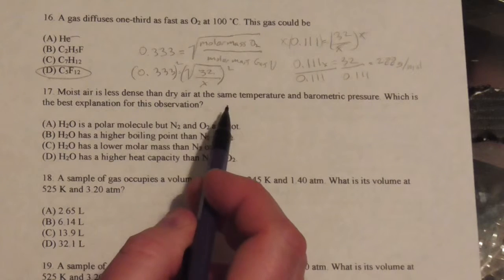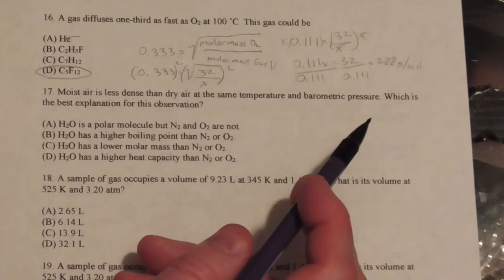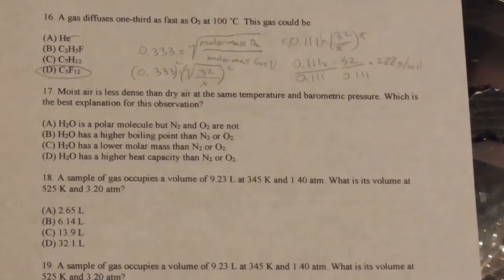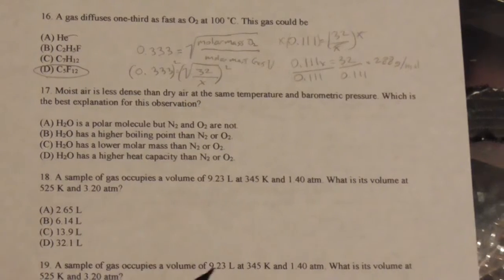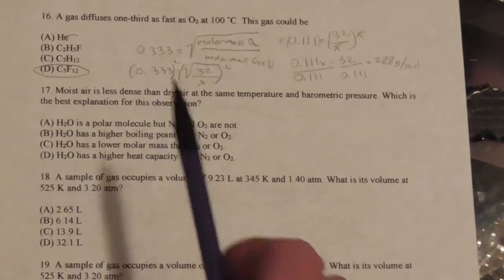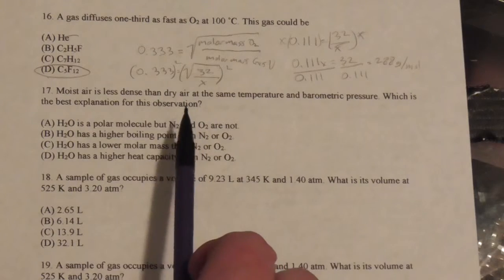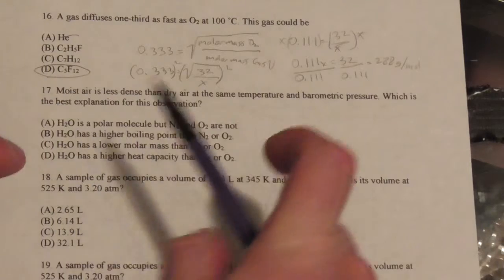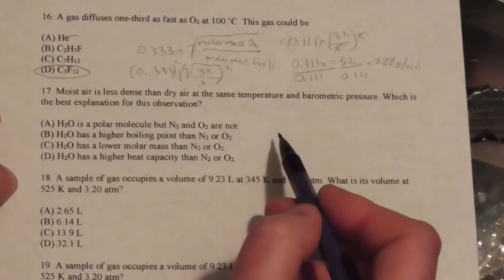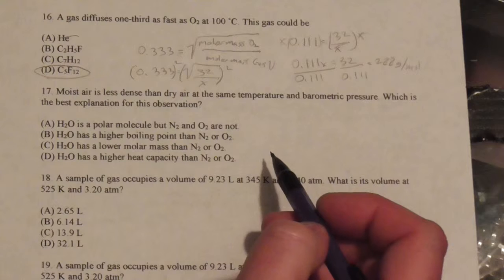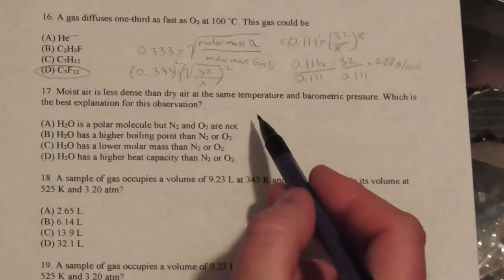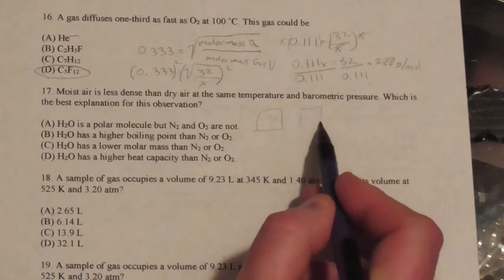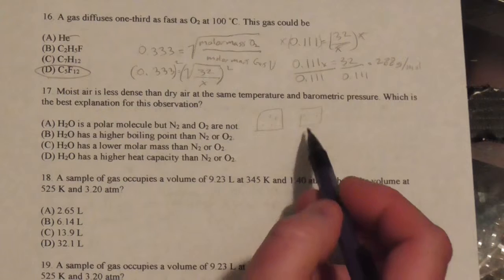Moist air is less dense than dry air at the same temperature and barometric pressure. Which is the best explanation for this observation? Again, this is not a calculation problem, it's just a thinking sort of problem. So, humid air, which is air that contains water, is less dense than dry air. Remember, at a certain temperature and pressure, you have the same number of molecules of a gas, regardless of the type of gas. If I have a chunk of air that has some water molecules in it, I'm going to have exactly the same number of particles as if I had dry air.